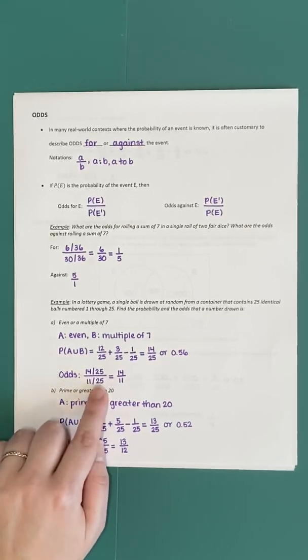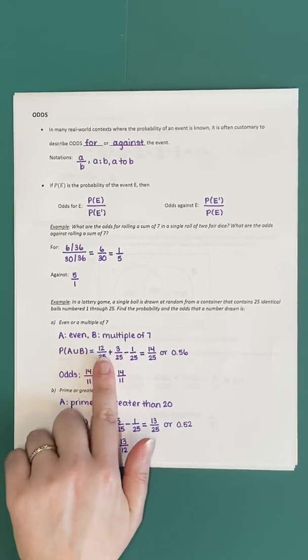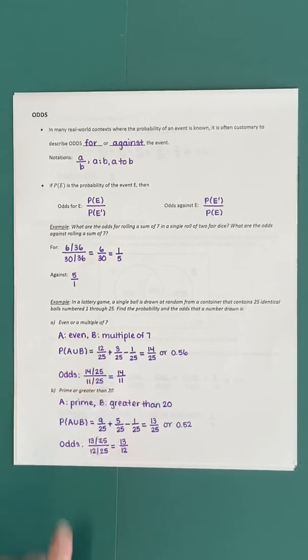Notice again, we've got that common denominator. That can be canceled. And so our odds are going to be 14 to 11 in favor of this event happening. Okay, let's look at another.